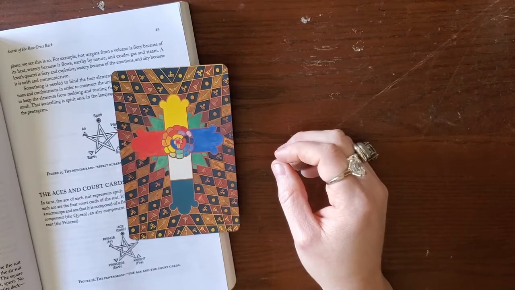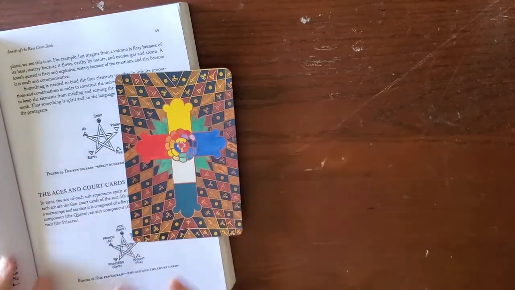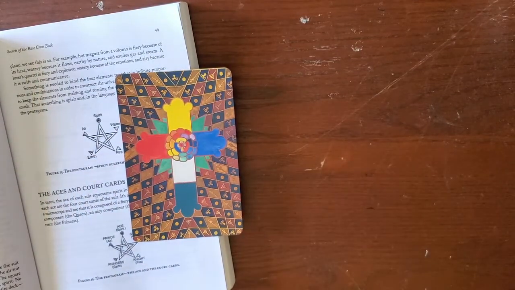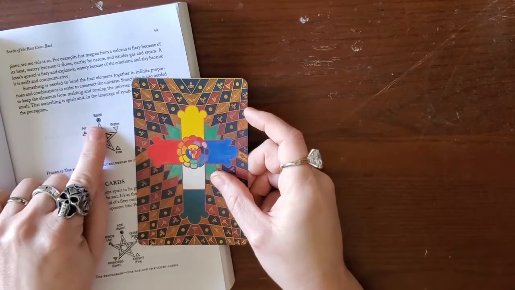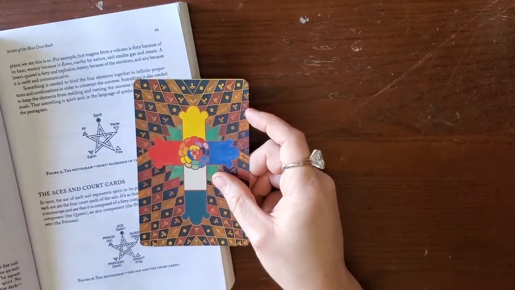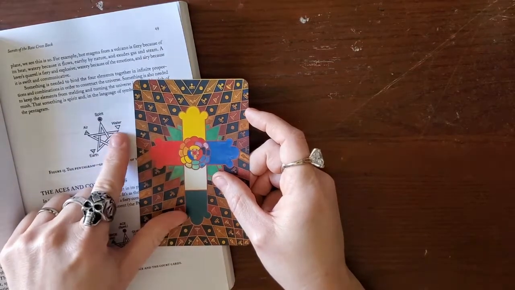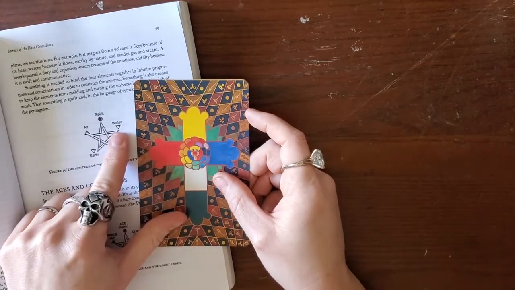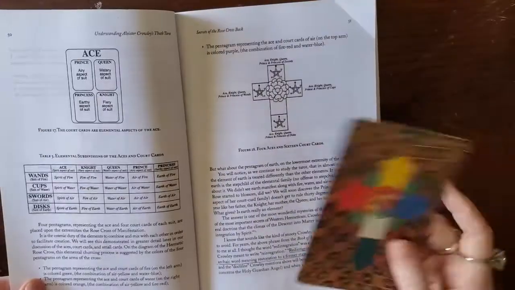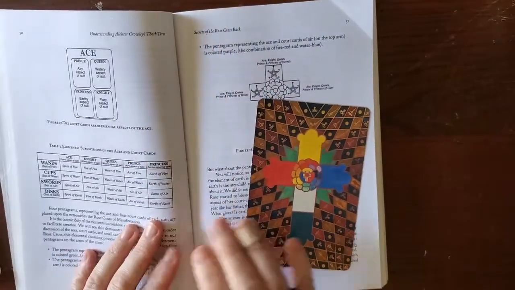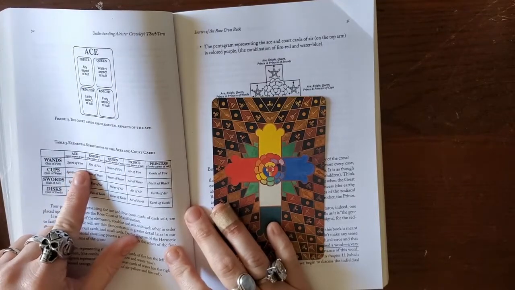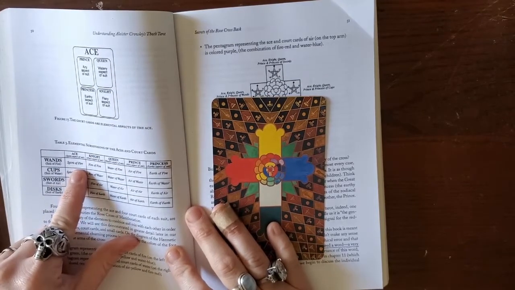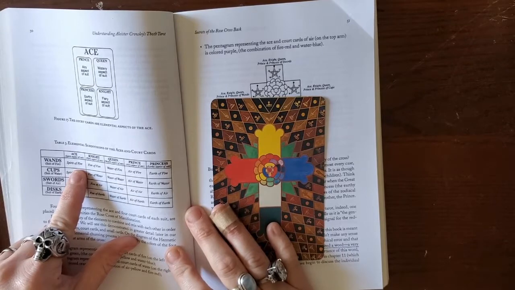These pentagrams right here hold the aces and the court cards of each suit. So the spirit of each suit would be the ace, like the spirit of fire is the ace of the fire suit, which is the ace of wands in this case.